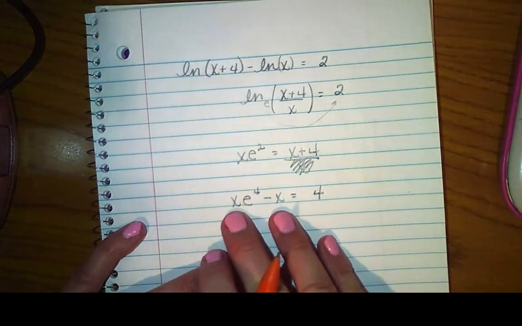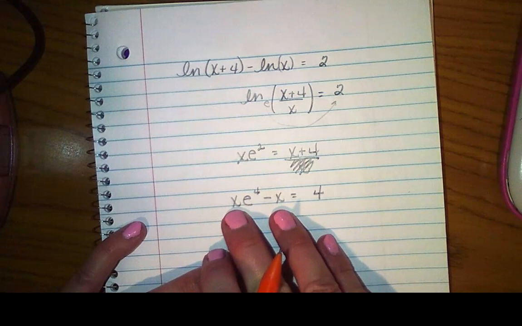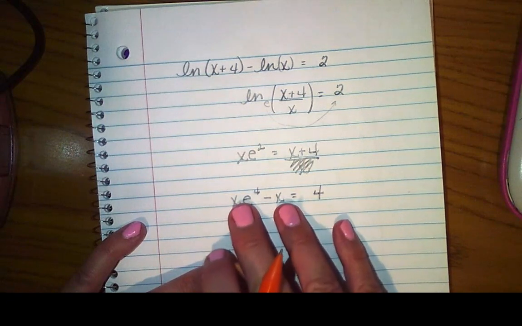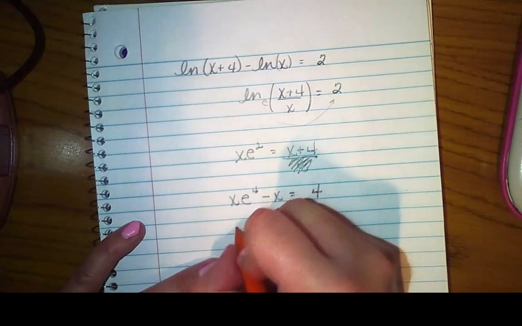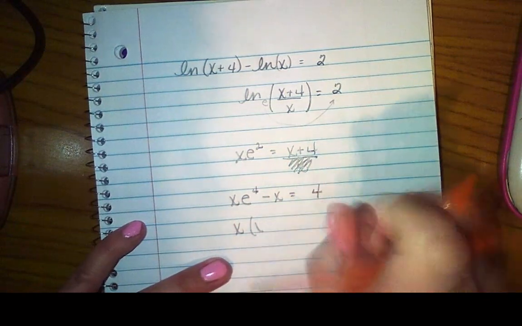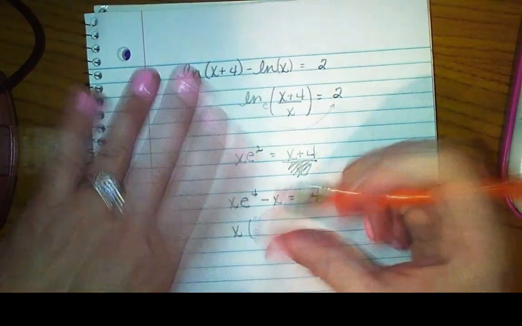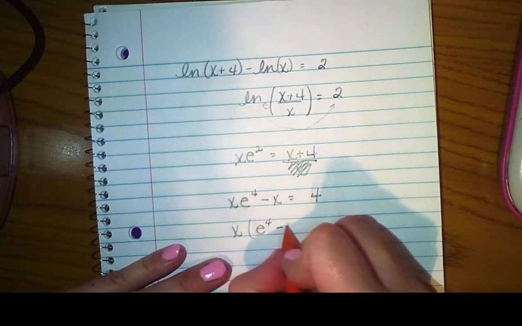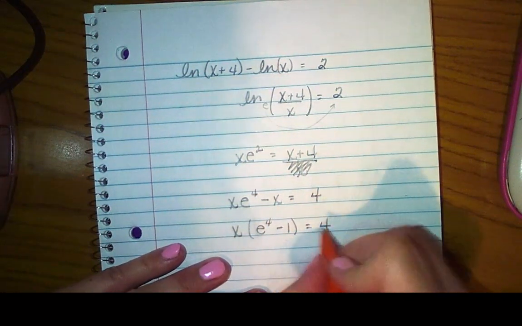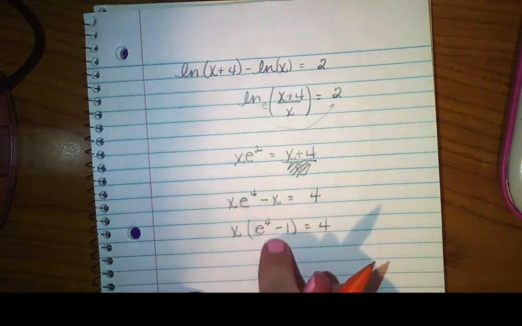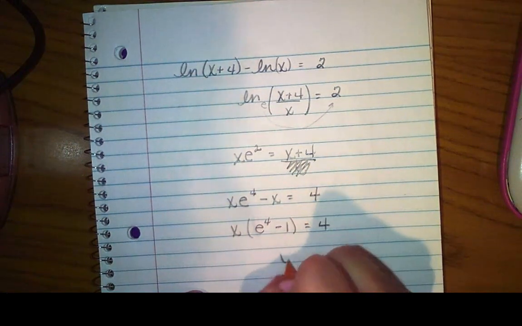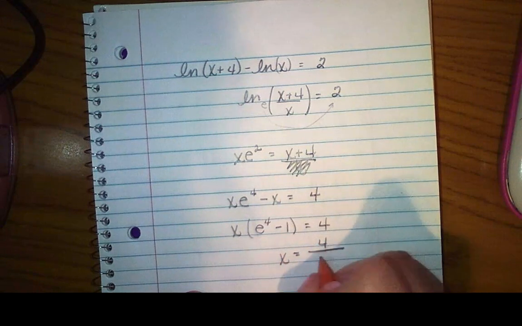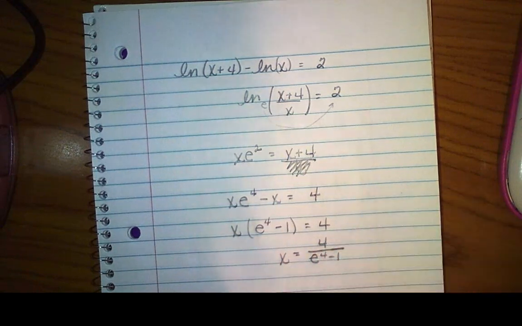If you cannot combine these, then factor out what's common. So they're not like terms, so factor out an x. So x, if I factor that out, will give me an e to the 4th, which is a number, minus 1 is 4, and now divide both sides by this number. So x equals 4 over e to the 4th minus 1.